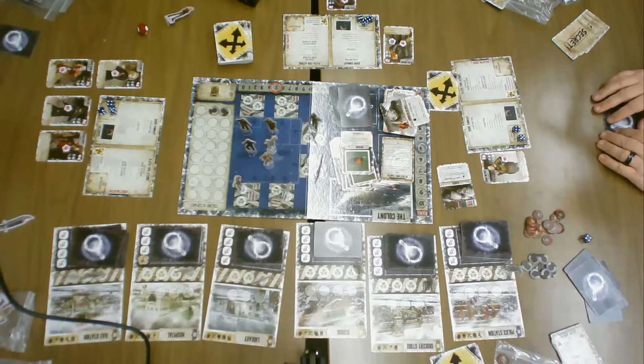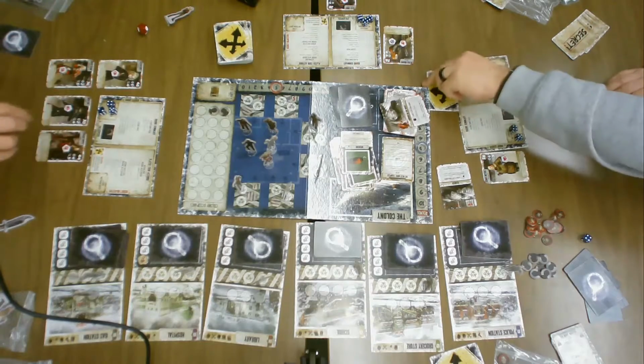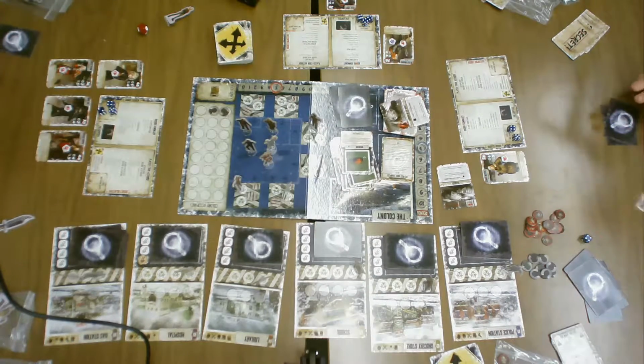All right, so Lee, let me read this action thing now. While you do that, I'm going to use my special ability to get rid of frostbite.